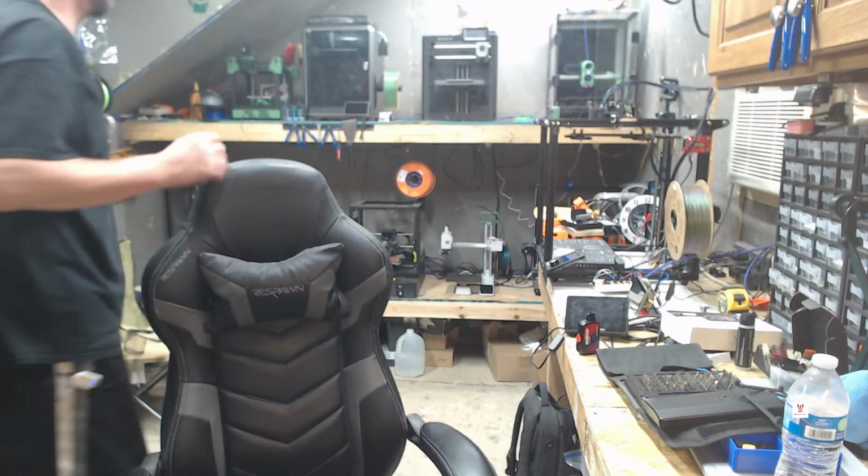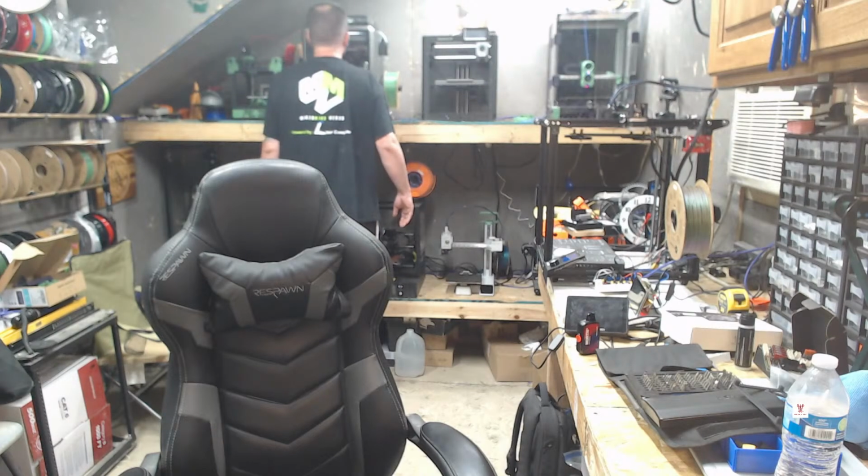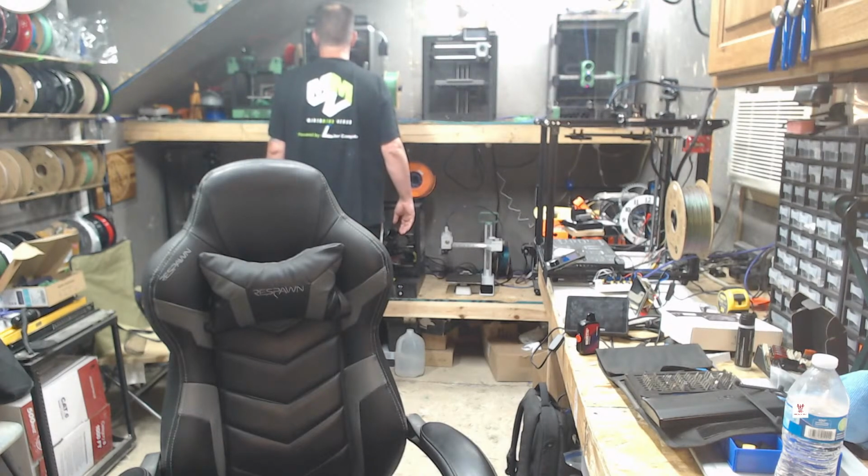How's my prints looking in here? You just keep printing beautifully. That's all I want. Just beautiful enough to go on where you need to be.